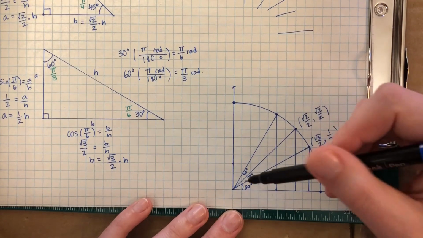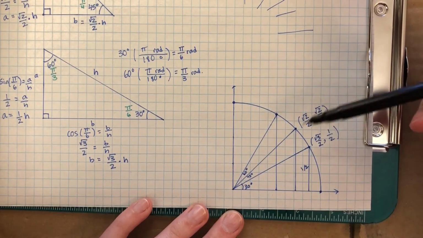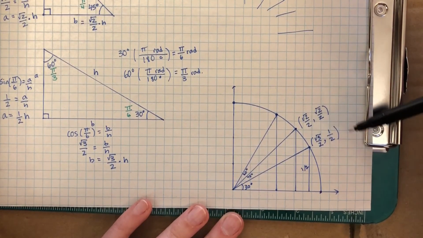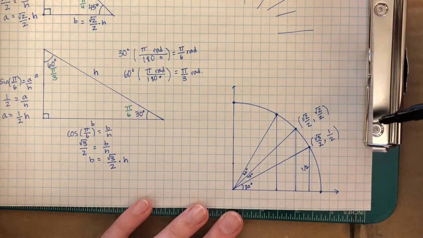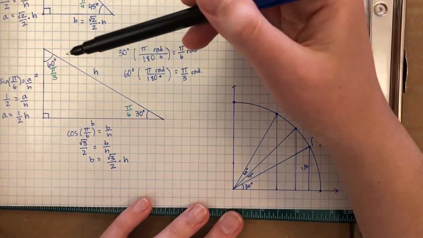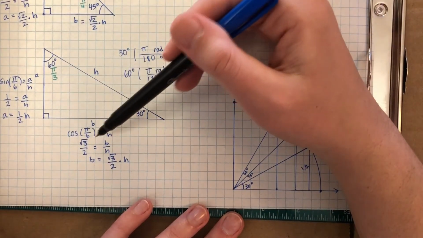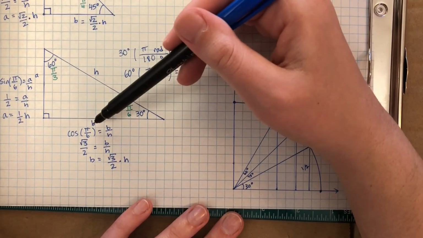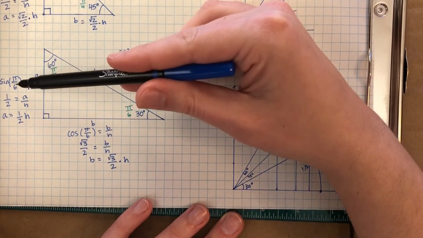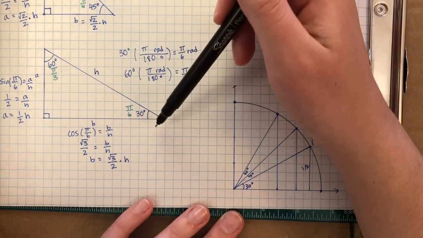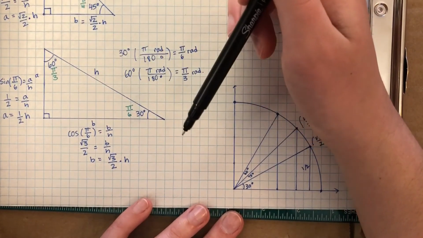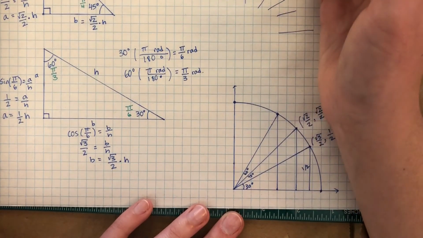And 60 degrees, it should make sense that the x and y coordinate of this one are just going to be flipped around. In this triangle, the side that is adjacent to 30 is opposite of 60. The side that's adjacent to 60 is opposite of 30. So between 60 degrees and 30 degrees, the sines and cosines are just switched.